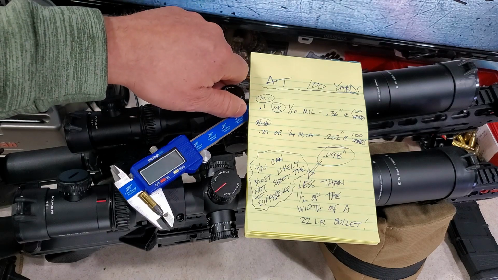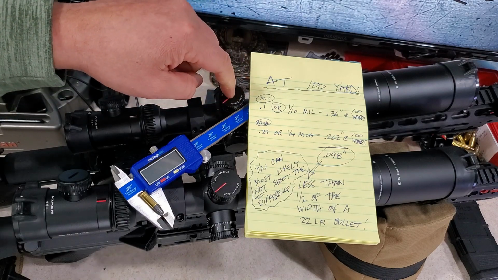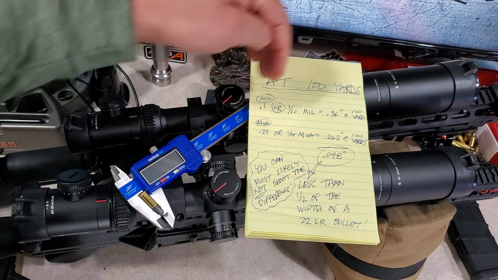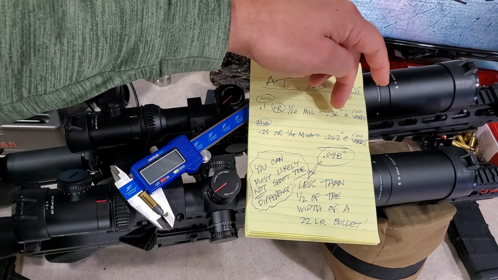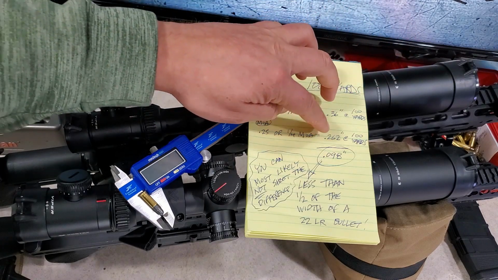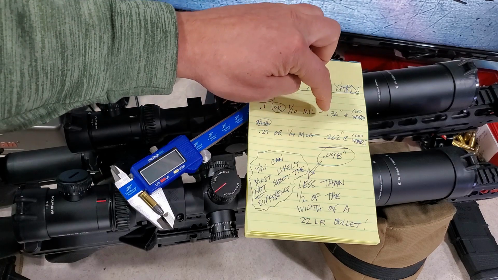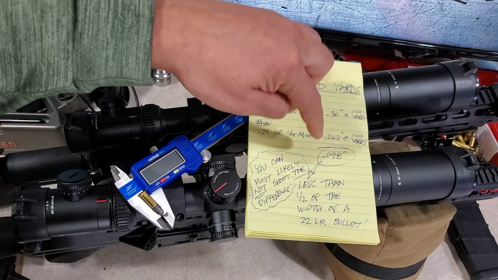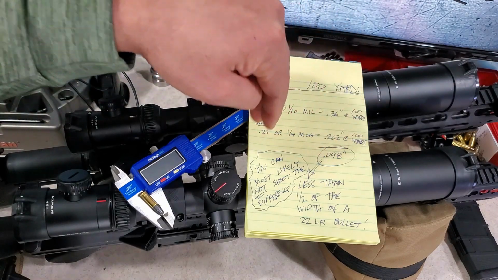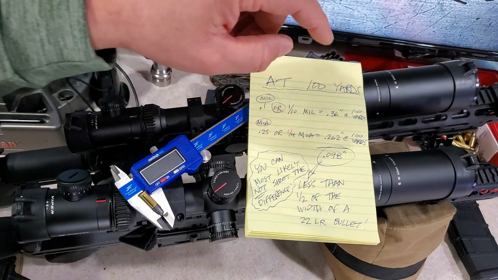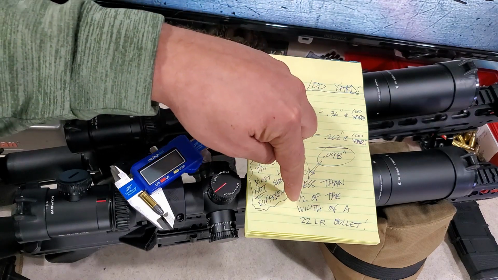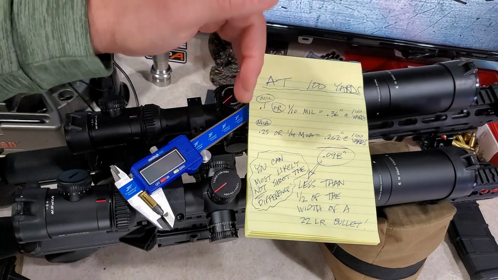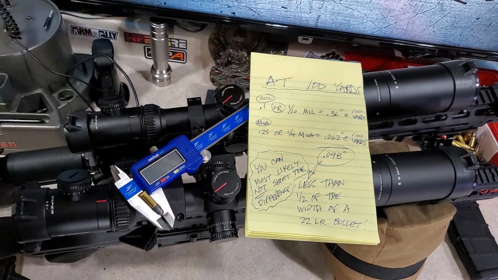If I make one click adjustment on this mil base scope, or 1/10 of a mil adjustment, at 100 yards, that transposes to 0.36 inches at 100 yards. Well, if I subtract 0.262 from 0.36 inches at 100 yards, the difference between those two is 0.098 inches at 100 yards. And that is less than half of the width of a 22 LR bullet. And it's not many people I know out there that can shoot that difference. So it really isn't something to be concerned about.